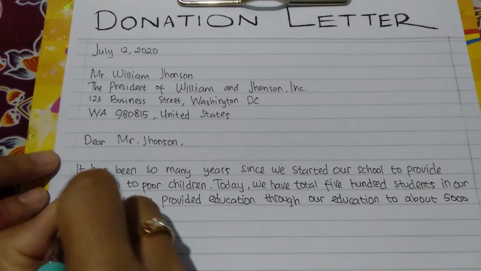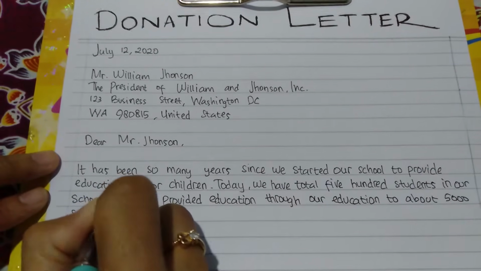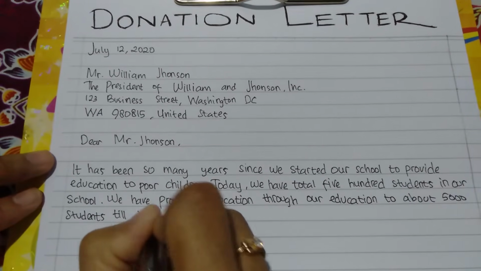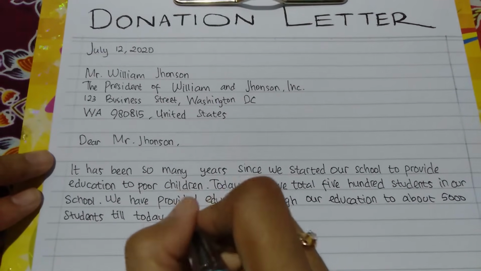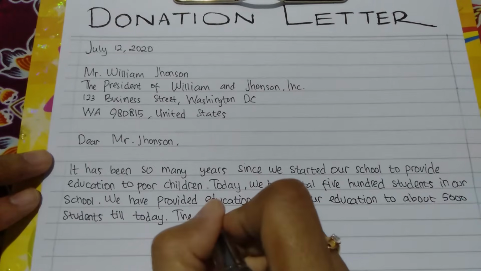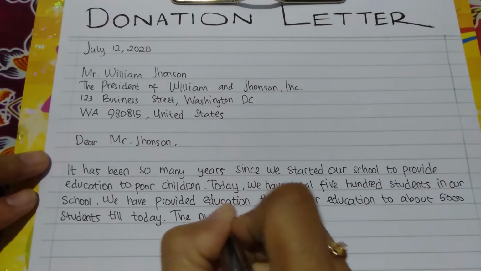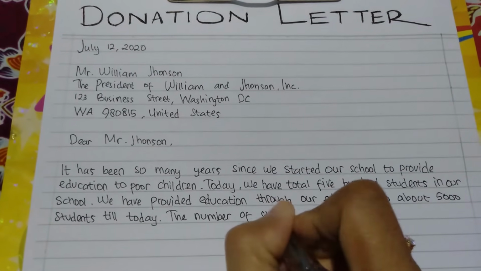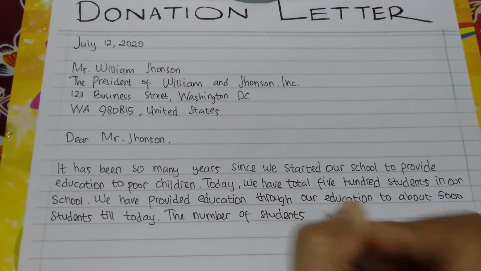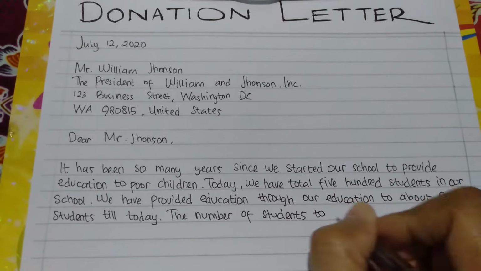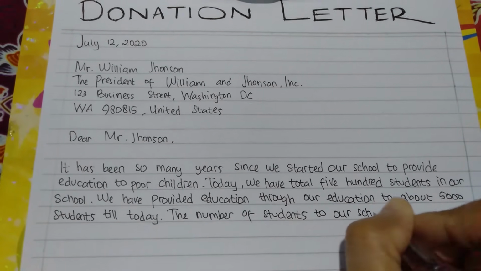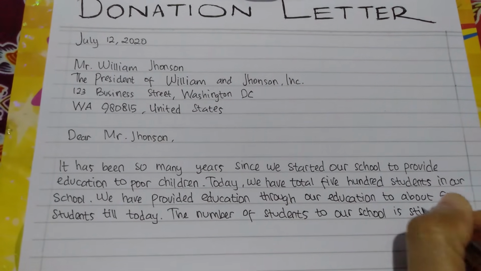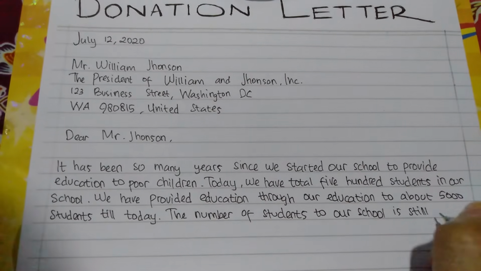Like this one. The sentence is, we have a total of 500 students in our school and we have provided education to about 500 students till today. So it is about the progress of the project. And like this one, the number of students in our school is still increasing year by year. Wow, it's a great progress and a great information.